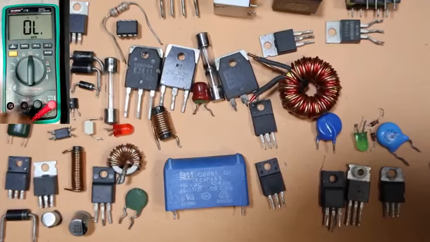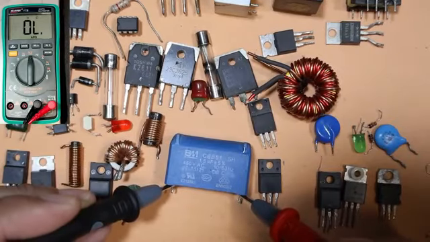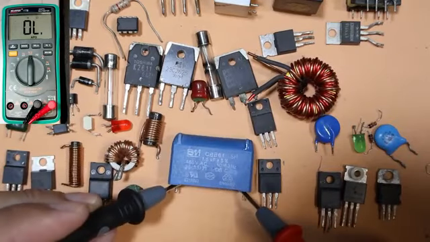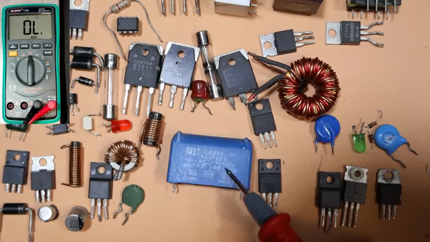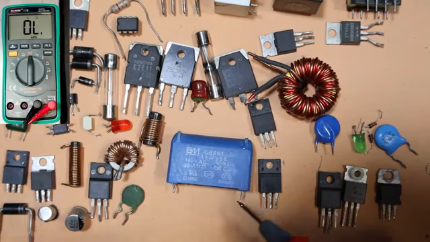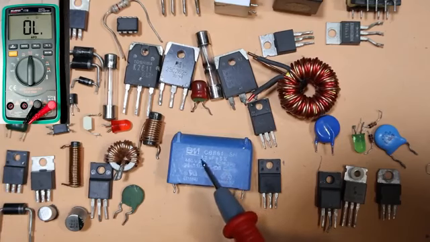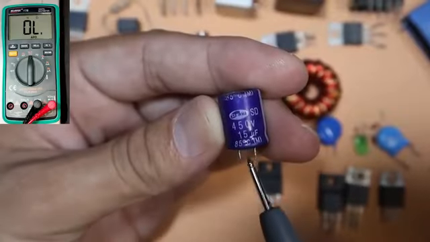But for this kind of capacitors, you can just test it using the continuity mode like this. Here we have the continuity mode. So let's check it. No continuity in the multimeter. Okay, this is basically a fast testing. If you want to avoid wasting time, you can just check the continuity, but the best way is to check the capacitance.